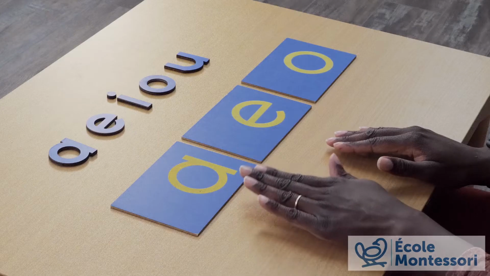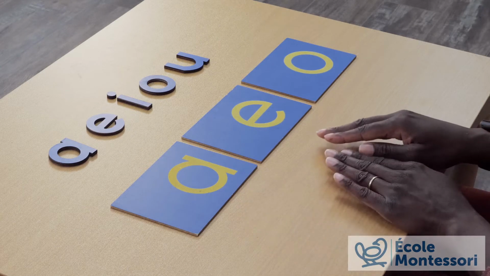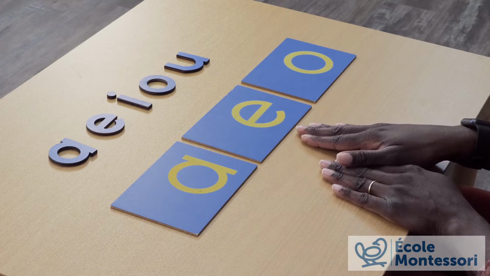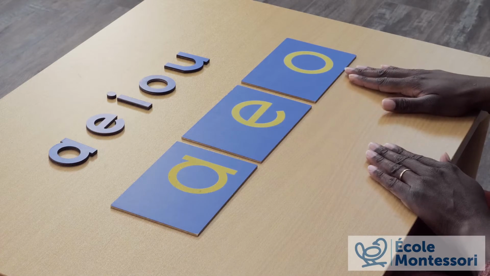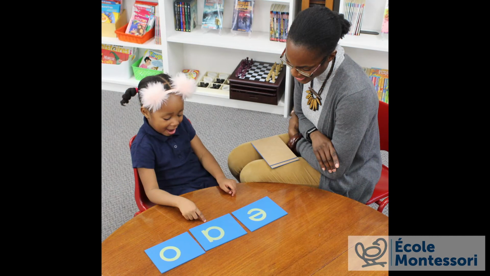When I'm introducing vowel sounds, I introduce A, then E, which is a new sound for students, and O. I avoid introducing the letter I and E together, especially if it's an English speaker, because this can be very confusing. Once the child has traced the letters, I'll then ask them, où est le A? And the child will point to the letter A.